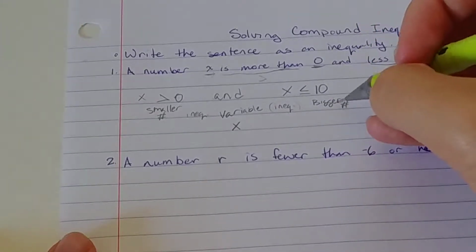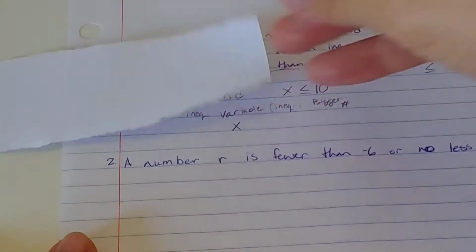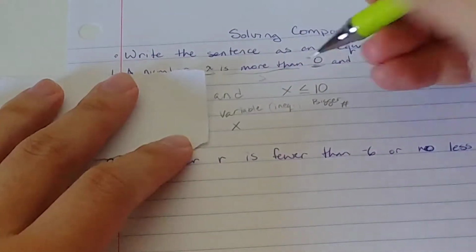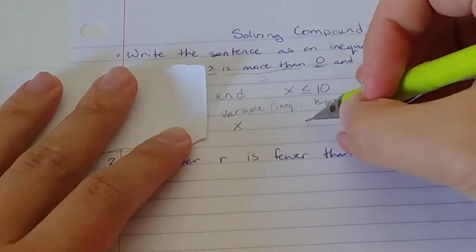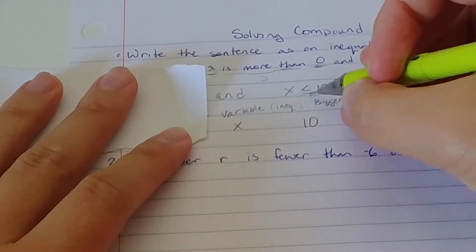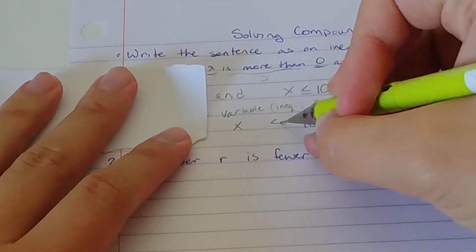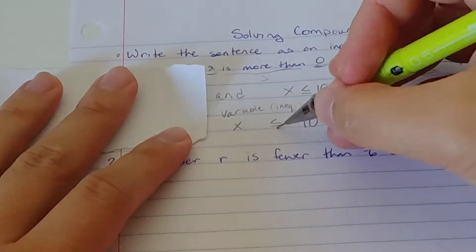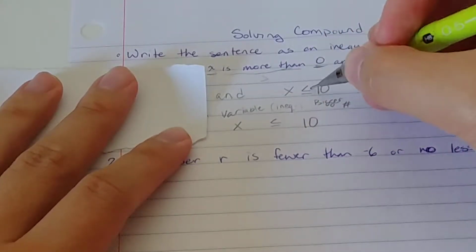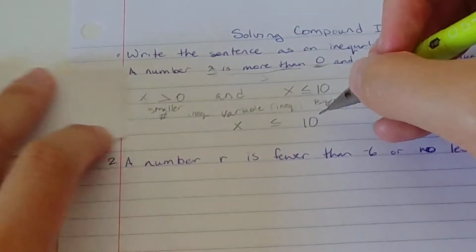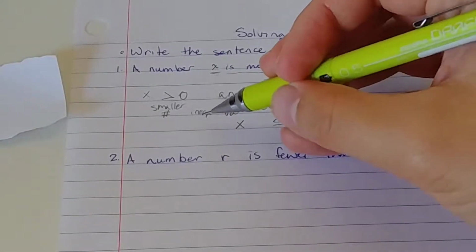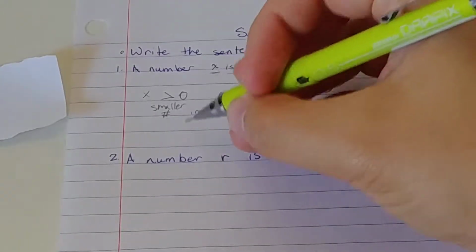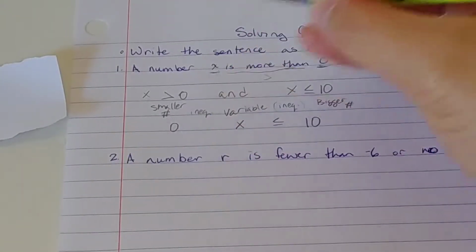So let's do the bigger number first. Our bigger number out of 0 and 10 is 10. So let's put 10 here, and our inequality is less than or equal to. So the bigger number is usually going to have the same inequality. It just looks like that. Now we have to add the other one. So here, we're going to put our smaller number, 0.